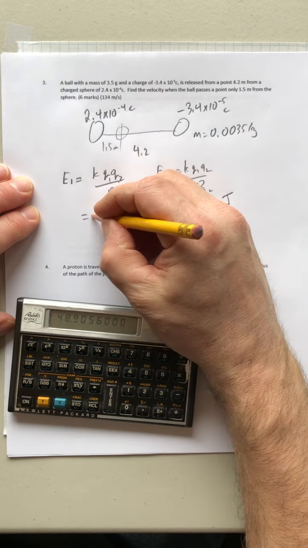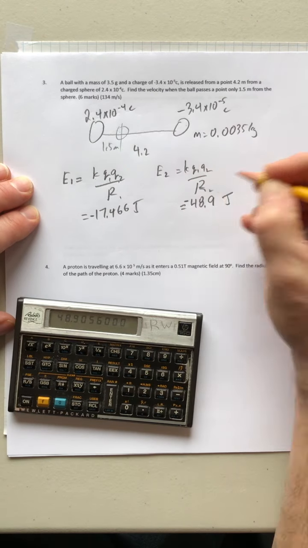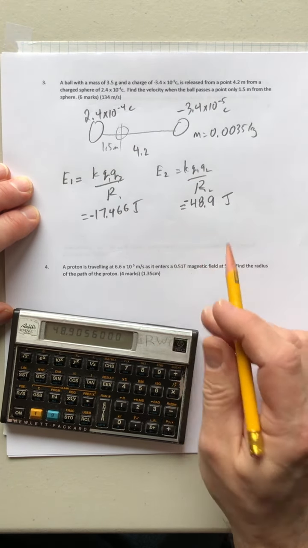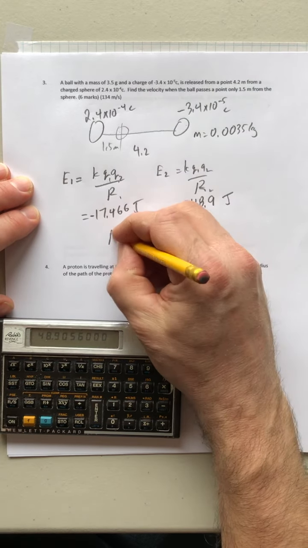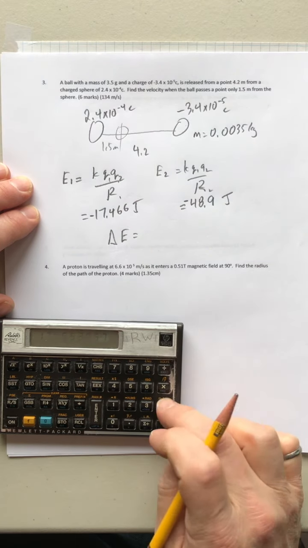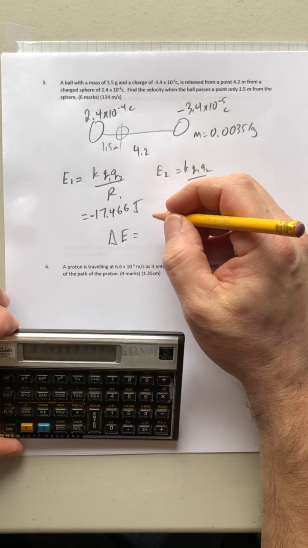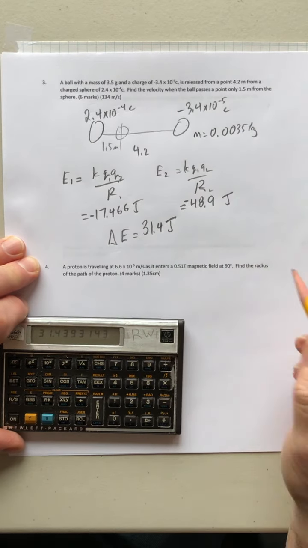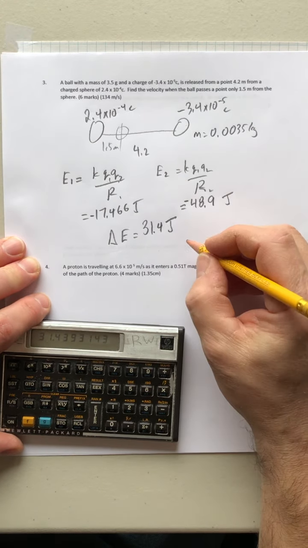Okay, well, these are negative. Okay, forgot that. So the potential energy did drop. Where did it go? The delta. How much energy was lost? I got those two numbers here. 31 joules. There's the difference between those two numbers. That energy went into kinetic.